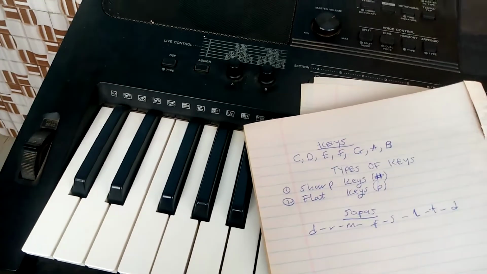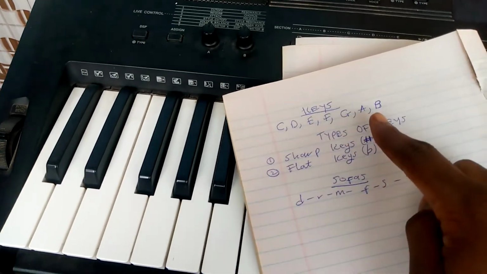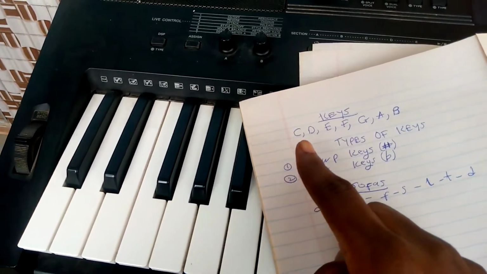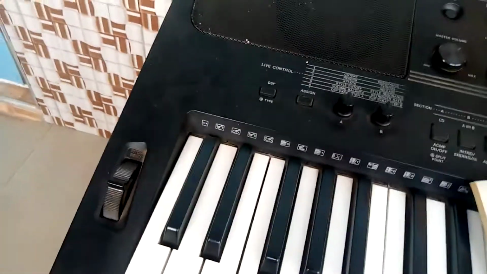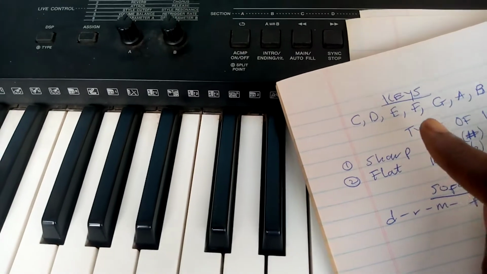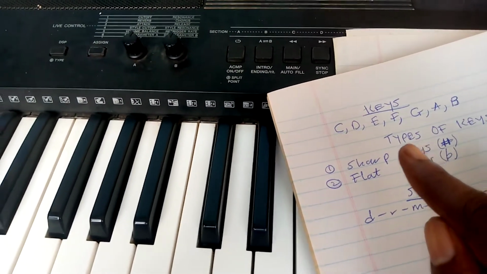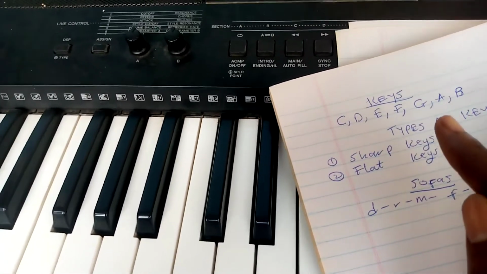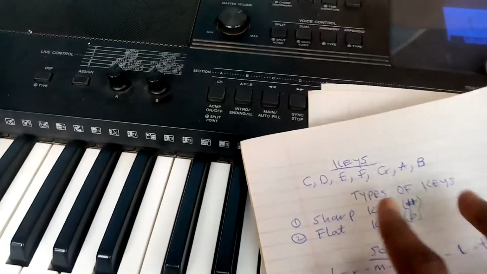But it has a twist, because usually we would say A comes first, then B, then C. On the keyboard, that is not how it is. It is C D E F G, and there is no H on the keyboard, because I've told you that it's a repetition. So C D E F G, then you come to A B. After A B, then you go to C.